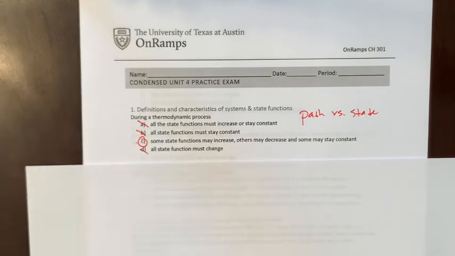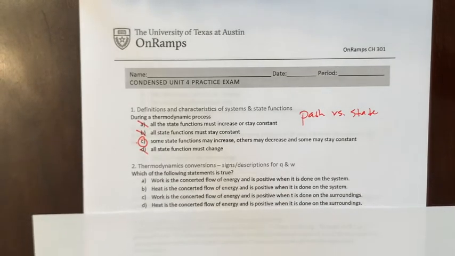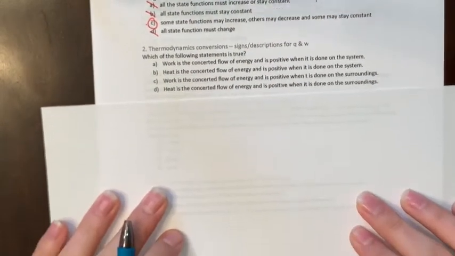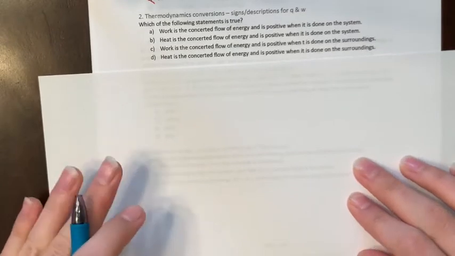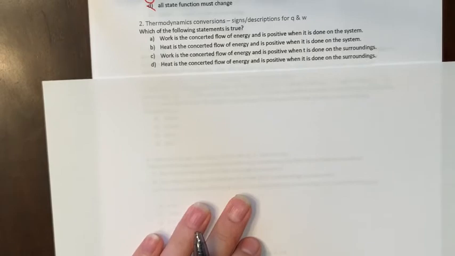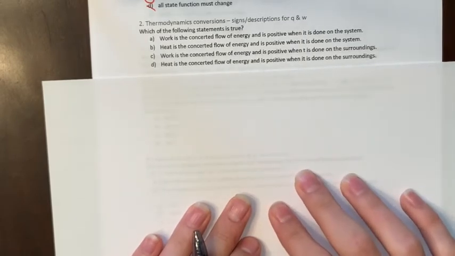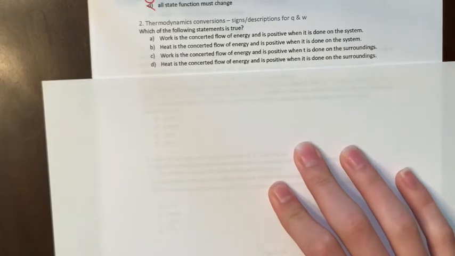Awesome. Looking at number 2, we have number 2 here. Which of the following statements is true? We are first told, work is the concerted flow of energy and is positive when it is done on the system. Now, if we're just looking at that statement, right, if you look at the other ones as well, you can kind of see a bit of a pattern just by glancing, right?